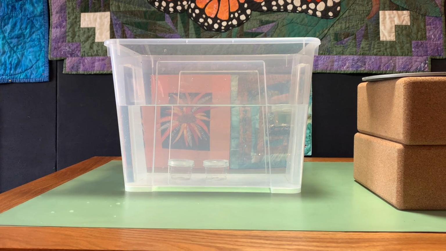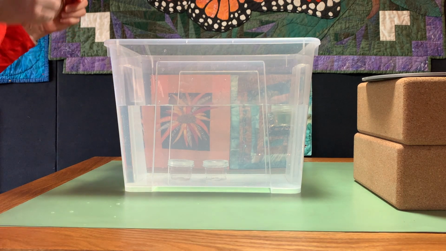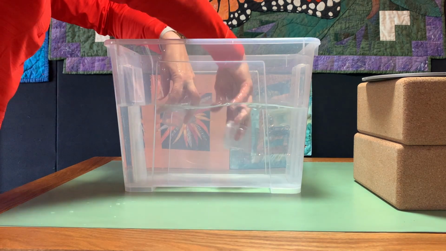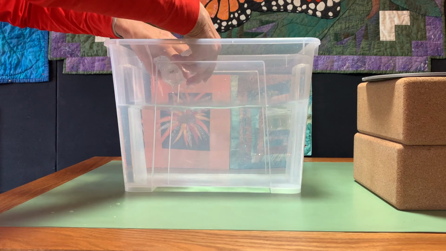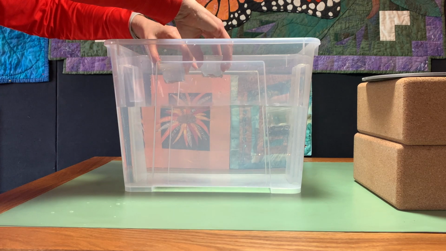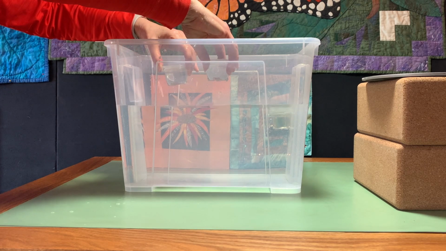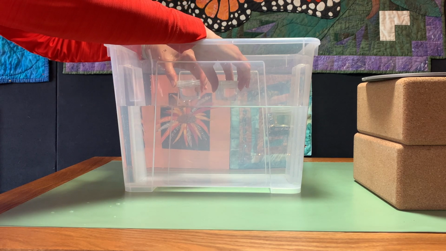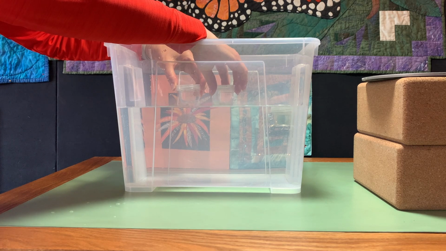But if I test them and do a race to see which one sinks the fastest, the salt water ought to sink just a hair faster than the tap water. Let's give it a try. Okay, now the densities are very close, so it's not going to be really easy to see, but watch closely and I'll try to get these released at the same time. Ready, steady, go.